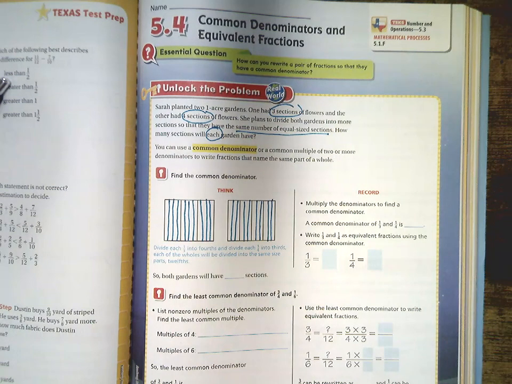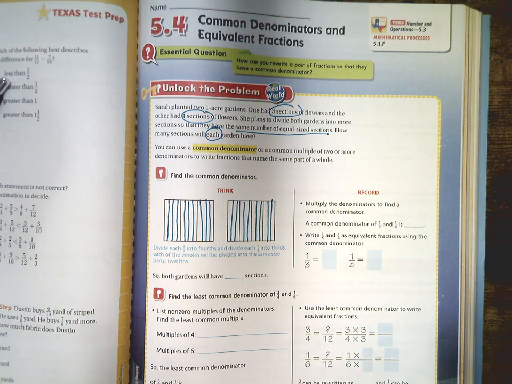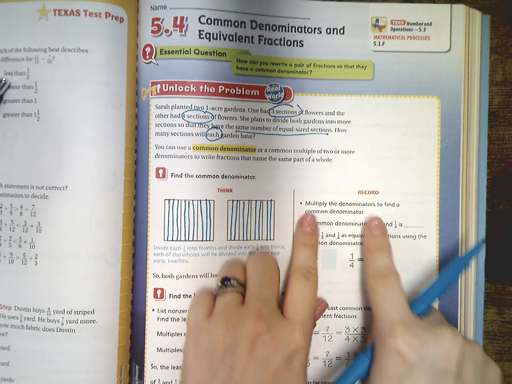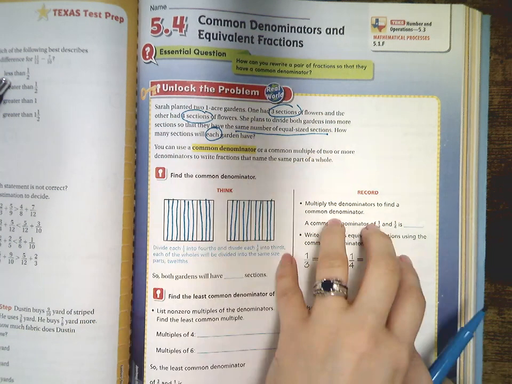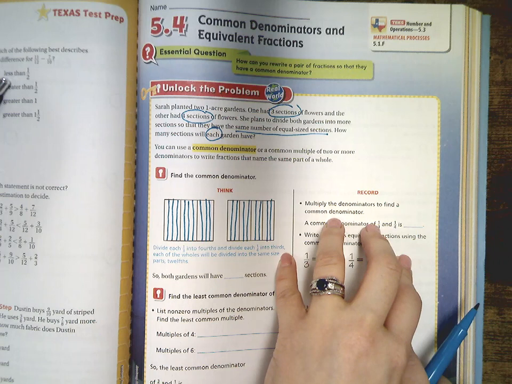So now they all have the same size parts for 12. So now I'm going to record what it is, using my actual fractions.